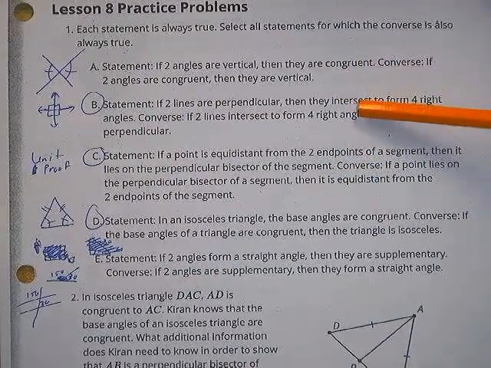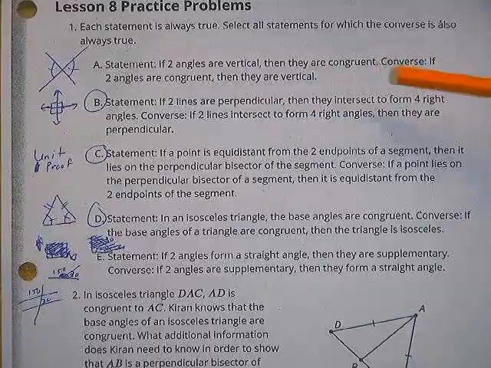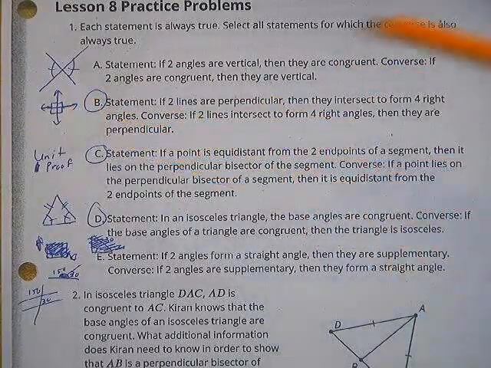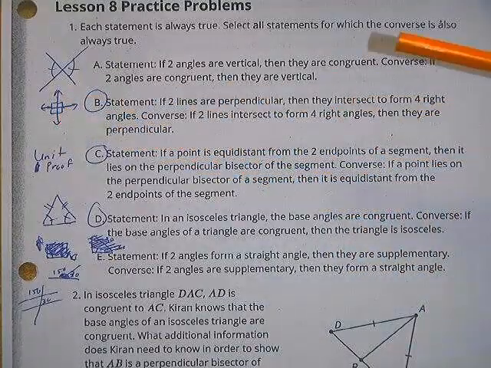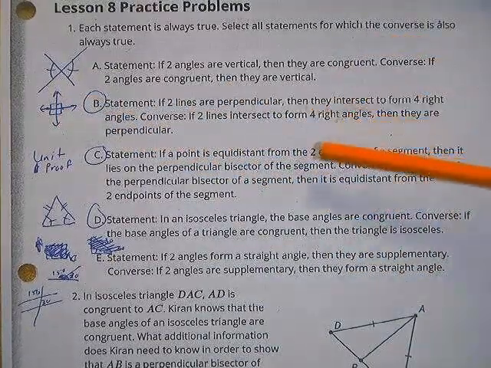B actually is a true statement. If I have perpendicular lines, then the 4 angles here are right angles. If 2 lines intersect making 4 right angles, then the lines are perpendicular. This is a true statement.